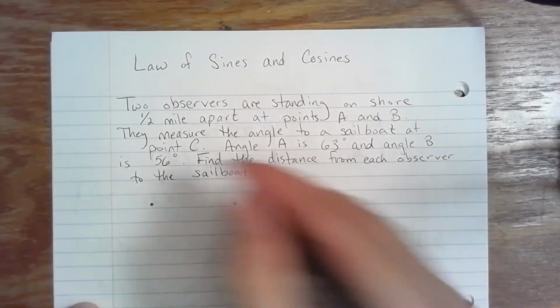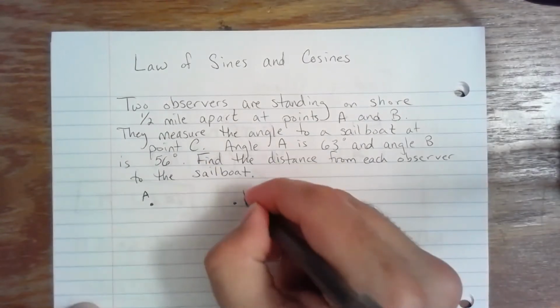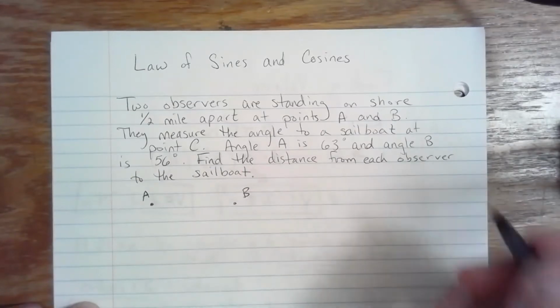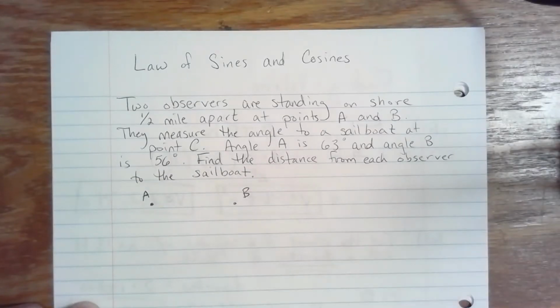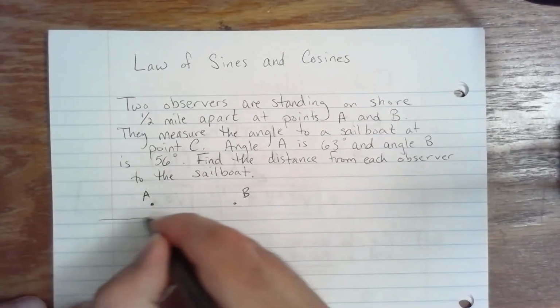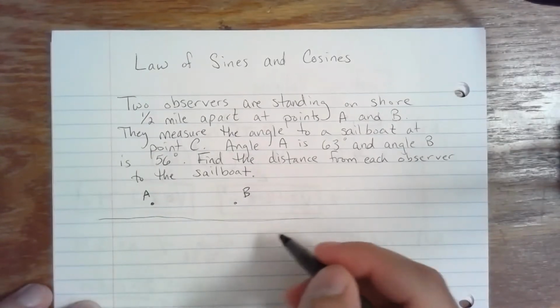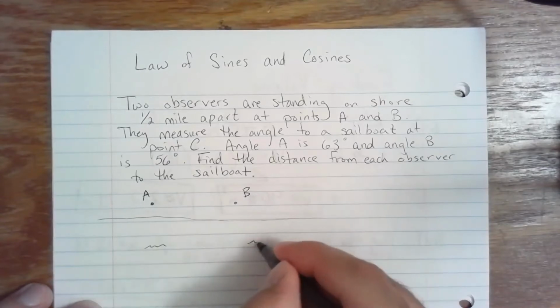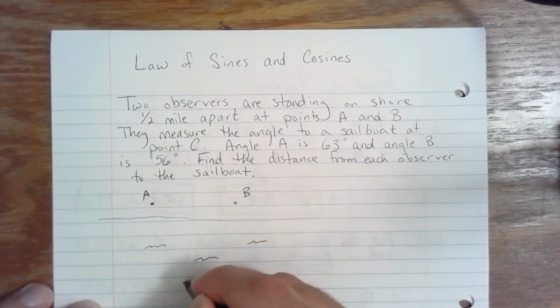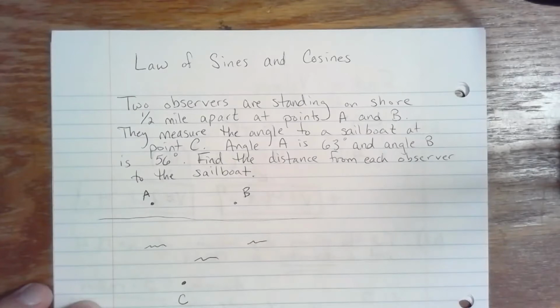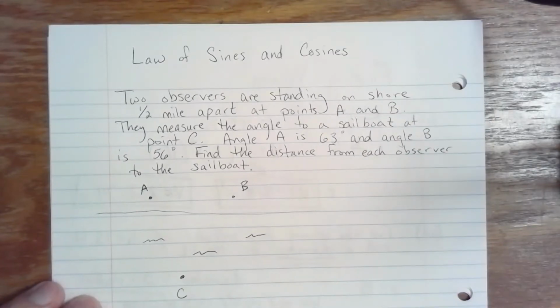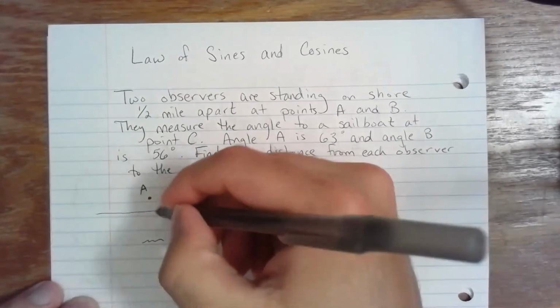So we have 2 points, A and B, and it tells me that they measure the angle to a sailboat at some point C. They're on the shore, so let's give a nice little shoreline here, and we got some waves out in the water, very beautiful. We have our point C somewhere out here. They're saying there's a sailboat out here that they both can see, and they measure the angle from their position to the sailboat, this point C.